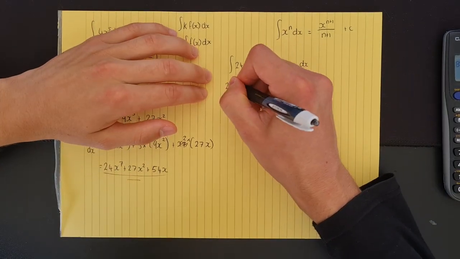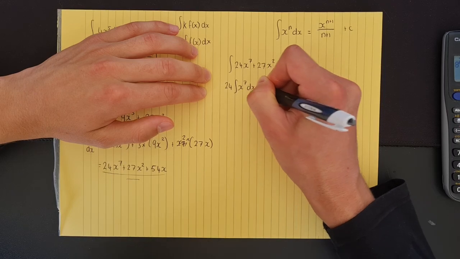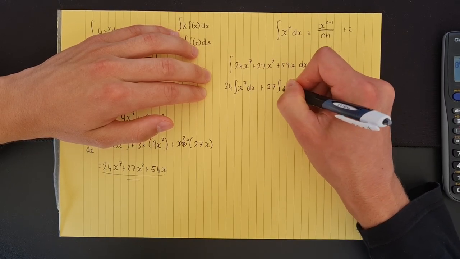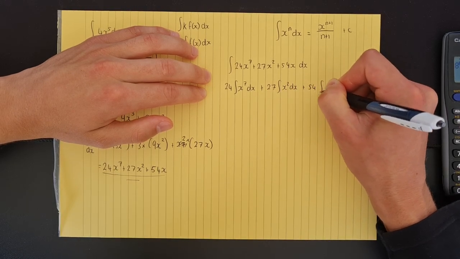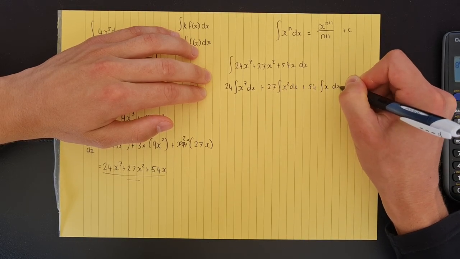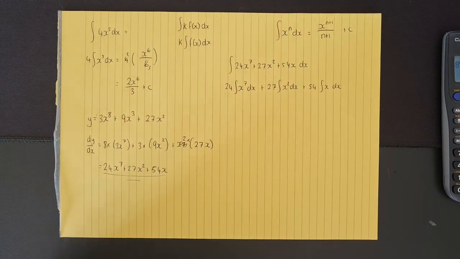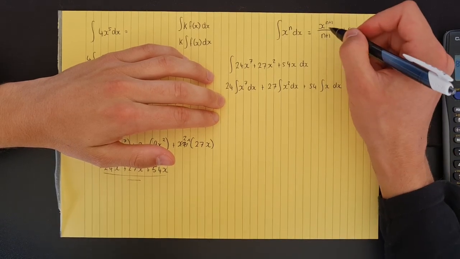So it's going to be 24 times the integral of x to the power of 7 dx plus 27 times the integral of x squared dx plus 54 times the integral of x dx. Okay, now what's going to happen is I'm going to go ahead and integrate these. So we use this formula here.